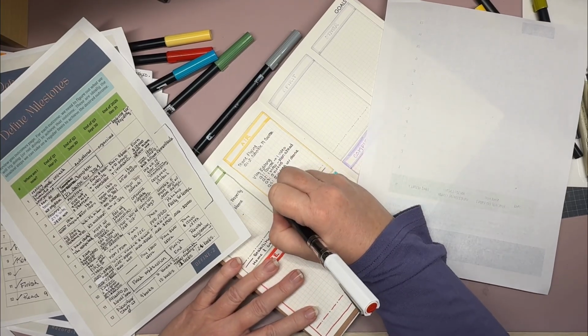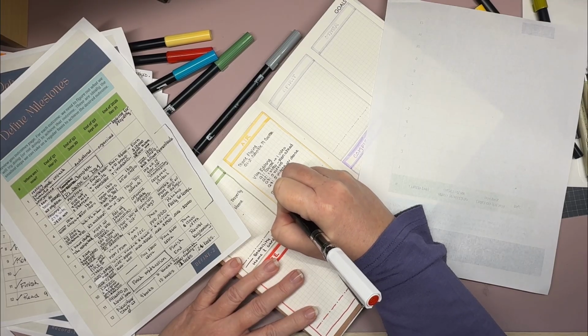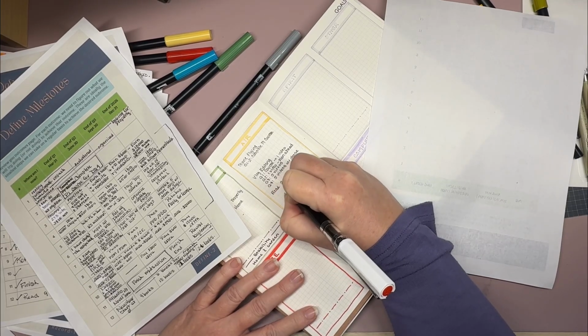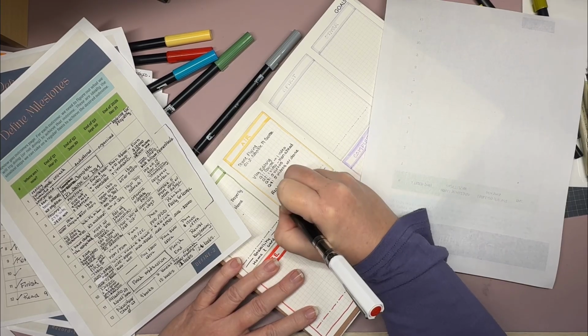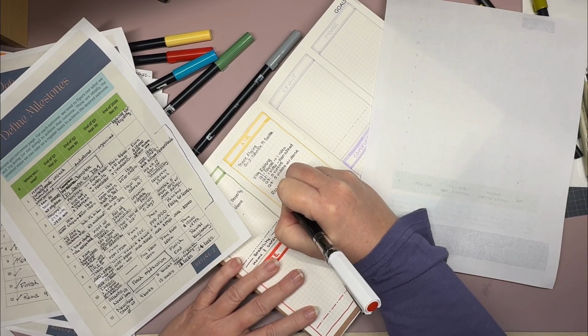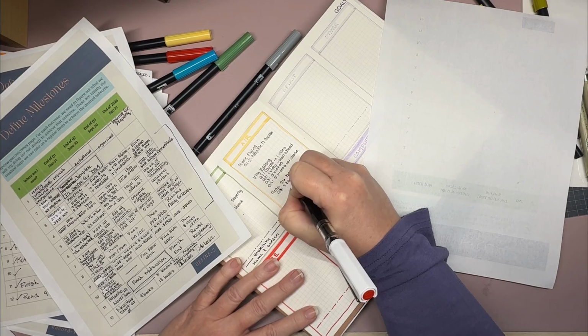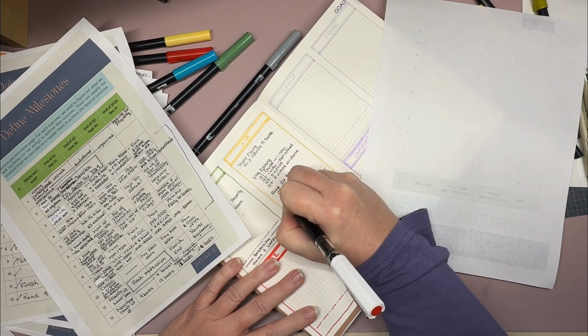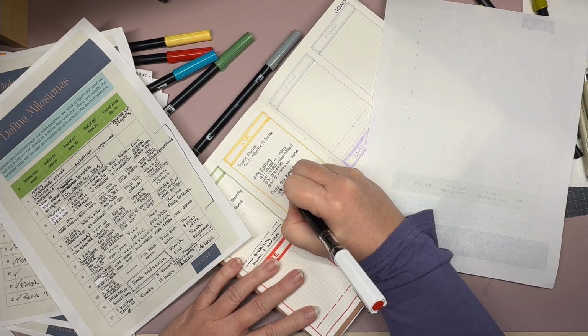And then my last goal for air was to read 26 books. So in quarter one, I'm going to read 9 books. Quarter two, another 9 books.